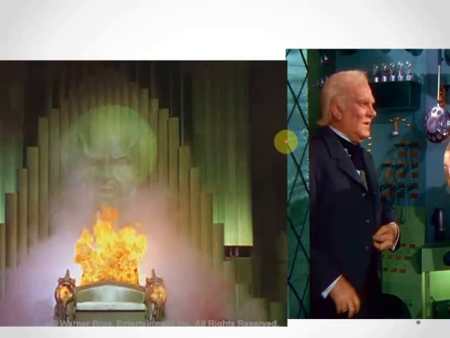Then the Wizard of Oz. You have the face, the Wizard of Oz that you know, the face that everyone knows is the wizard, and yet there's the man pulling the strings behind the scenes. It's William McKinley and Mark Hanna.